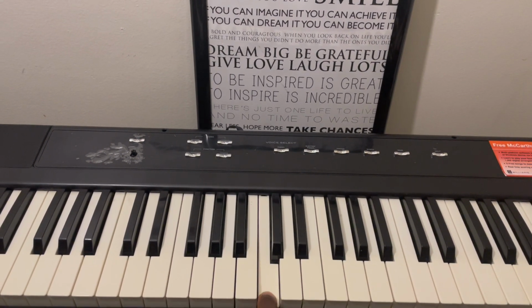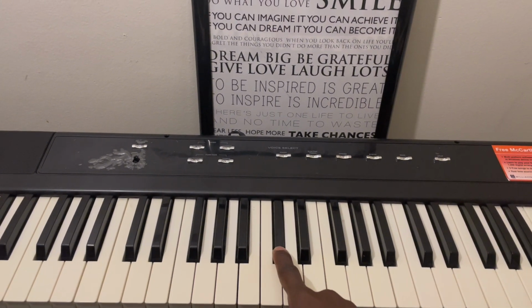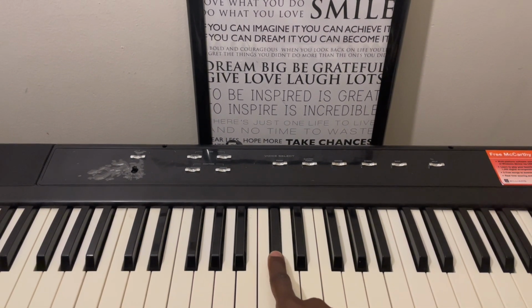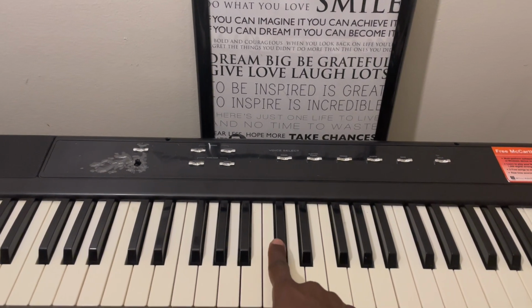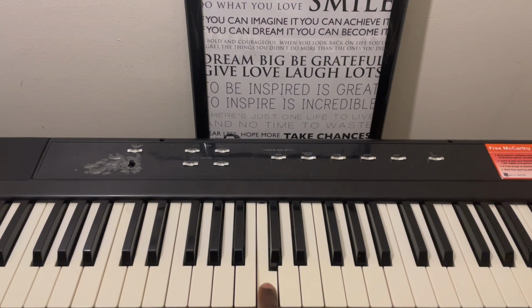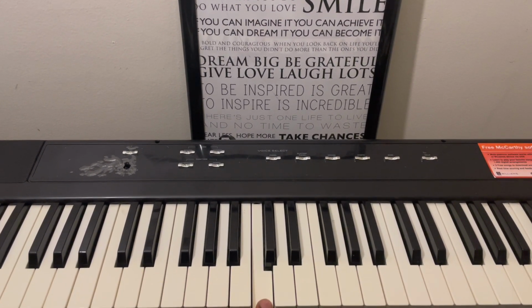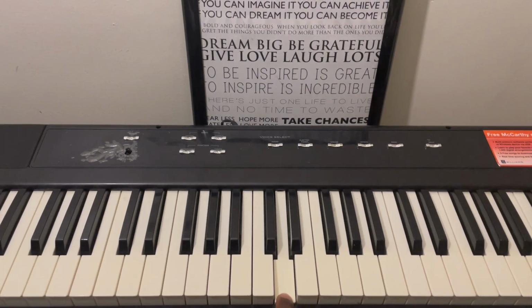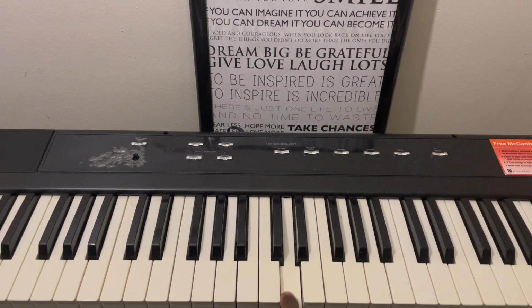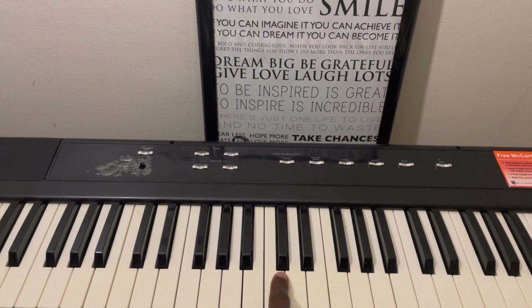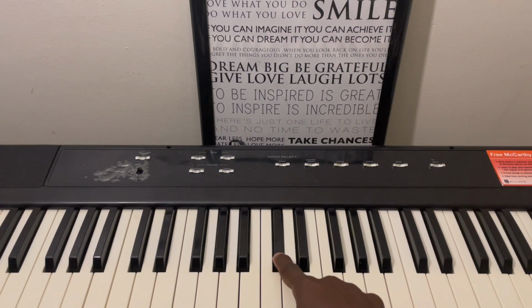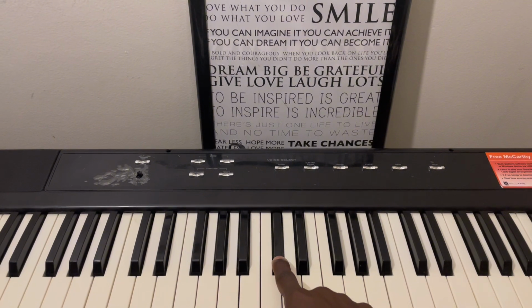I'm at C. I'm moving to C sharp. Am I skipping any note in between? Yes or no? Answer is no. So that makes it a semitone. If I'm at C and I'm moving to D, am I skipping any note in between? Yes. What note is that? C sharp. For me to move from C to D, I have to skip over this black note called C sharp.